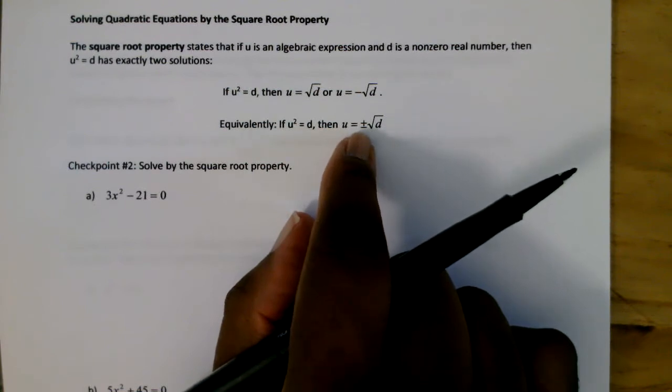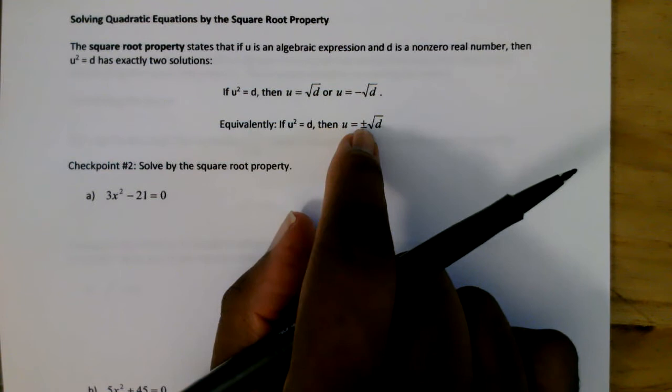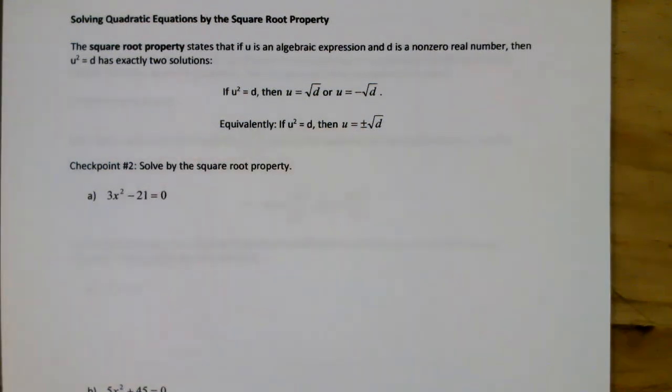We can do that with the plus or minus symbol, but I do need to warn you, in my math lab, they don't have that plus or minus symbol, so you have to enter your answers as two separate answers. One will be positive, the other one will be negative, or one will have a plus in between or the minus in between.